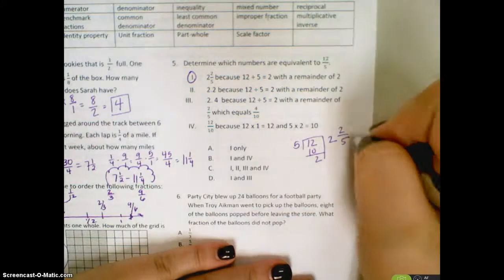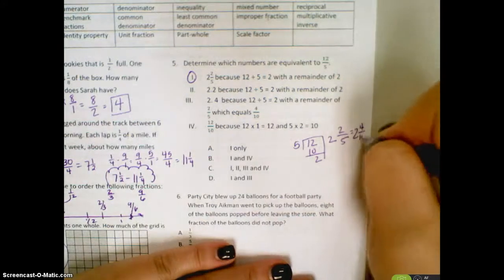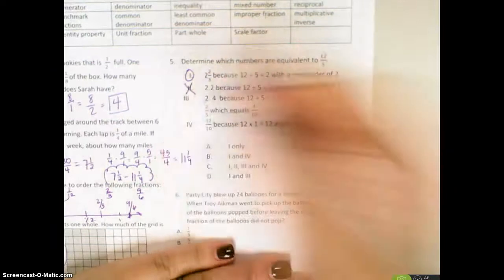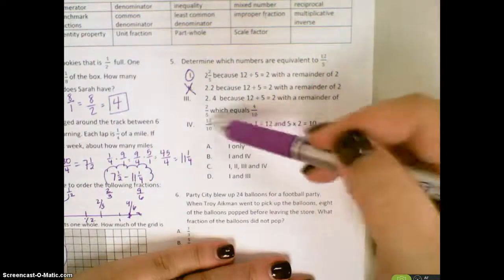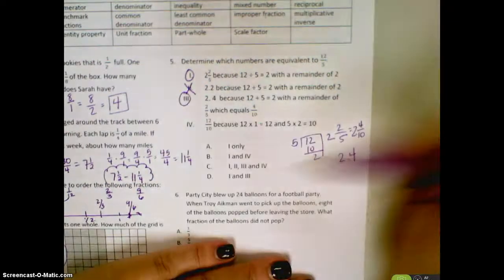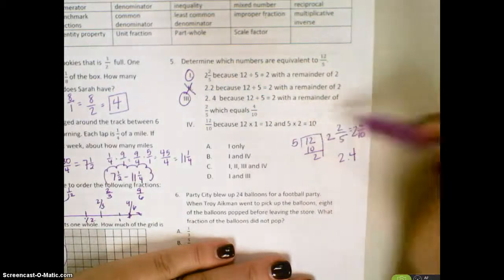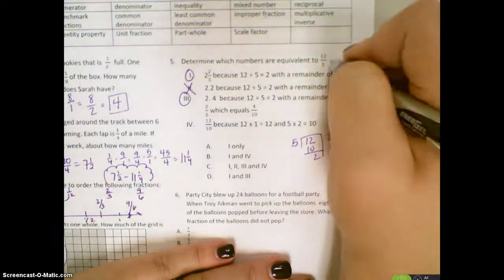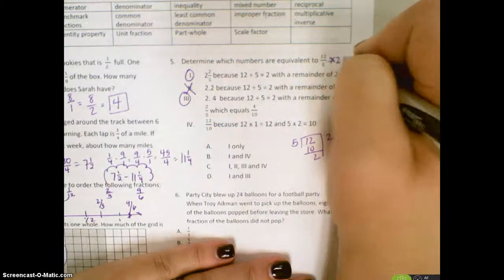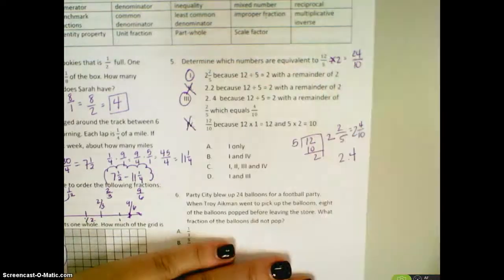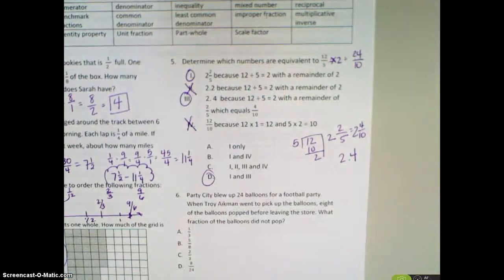2 2/5 is also equivalent to 2 4/10, and if I were to write that as a decimal, it would be 2.4, not 2.2. And then here we go, 2.4, which is equivalent to 24/10, so that works. 12/10 wouldn't work, because 12 times 1 equals 12, and 5 times 2 equals 10. For this to be equivalent, if I multiplied by 2, it would have to be 24/10. So 4 is not correct, so my answer choice is 1 and 3, which is answer choice D.